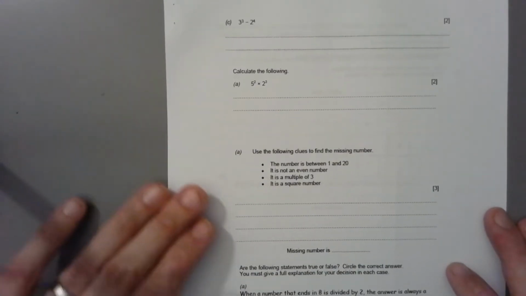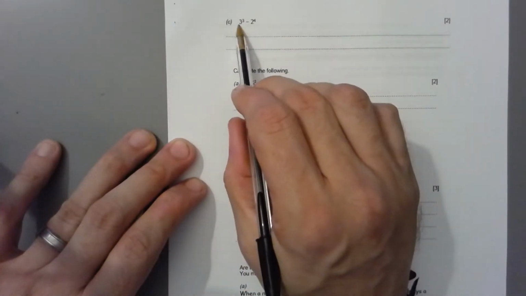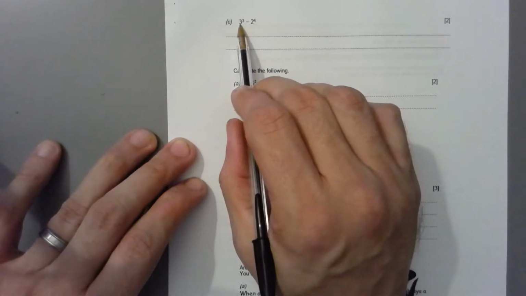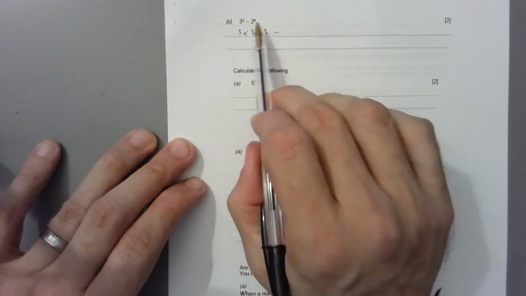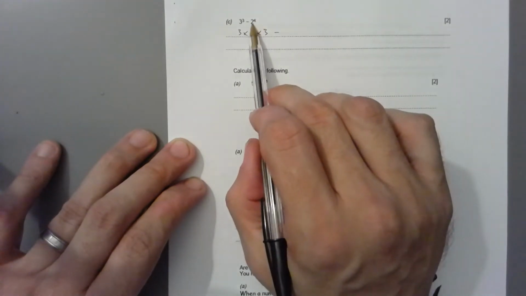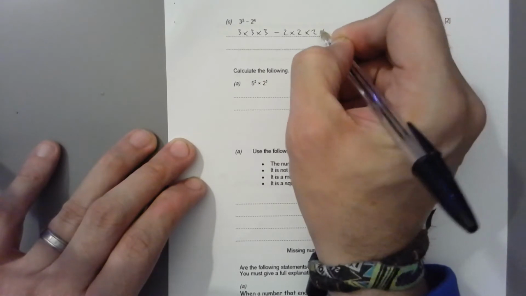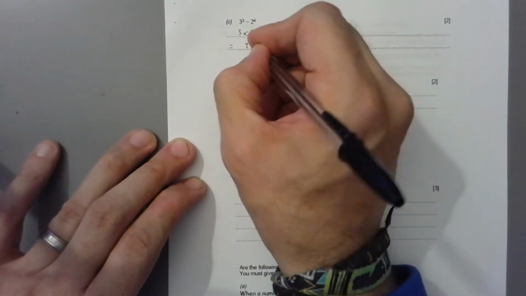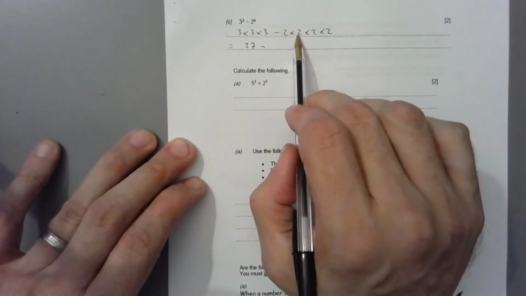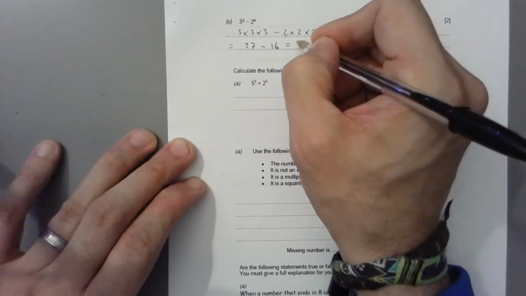Okay, next question C. You've got 3 to the power of 3 take away 2 to the power of 4. Well, the power tells me how many of these I need to multiply together, so that really means 3 times 3 times 3. Take away 2 to the power of 4 means I've got 4 2's multiplied together. 1, 2, 3, 4. 3 times 3 times 3 is 27. 2 times 2 is 4. Times by 2 is 8. Times by 2 is 16. 27 take away 16 is 11.